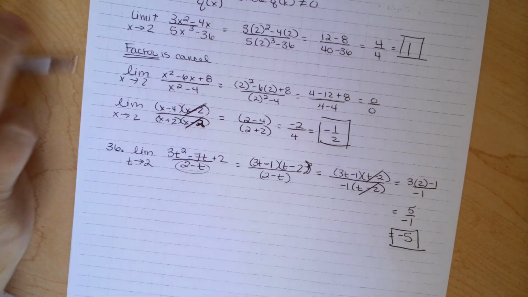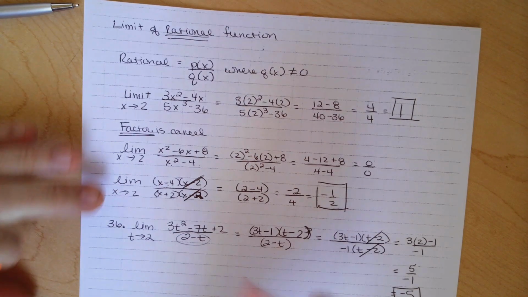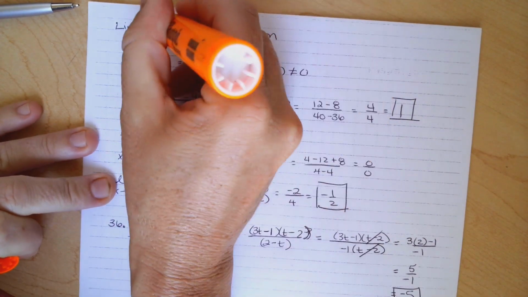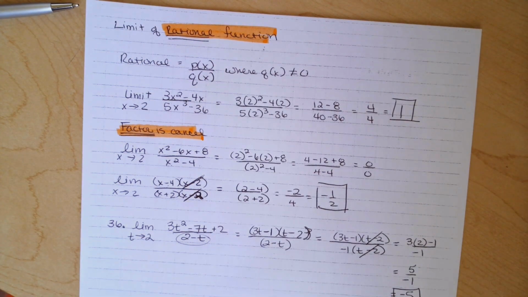Okay, so this is about rational functions. I'm going to show another video in a second, but really this one is about factoring and canceling. Okay, but I don't want the video to get too long, so I'm going to cut now and then create a new one about using conjugates.